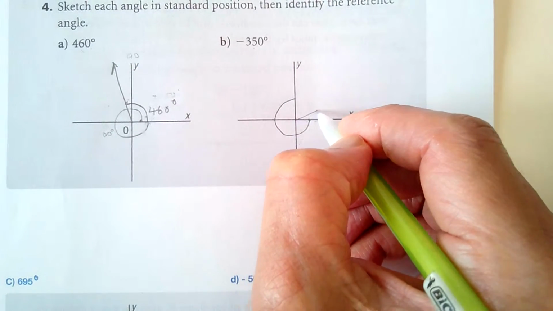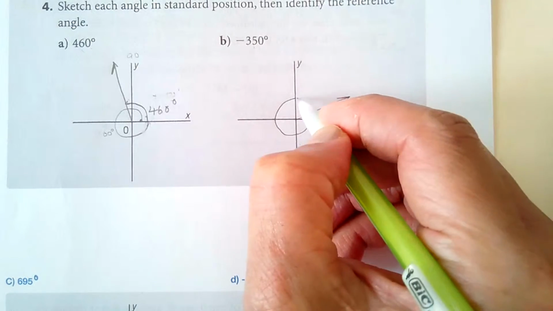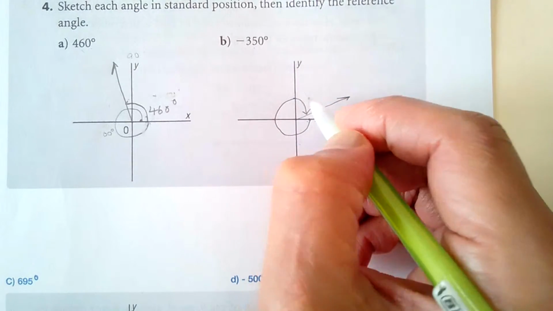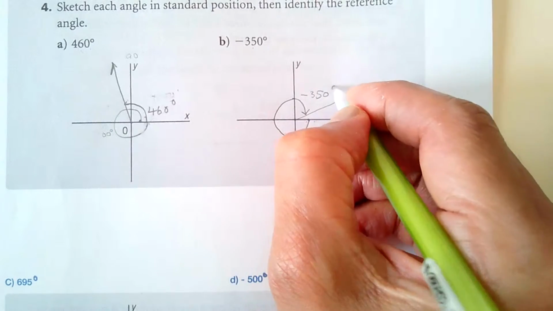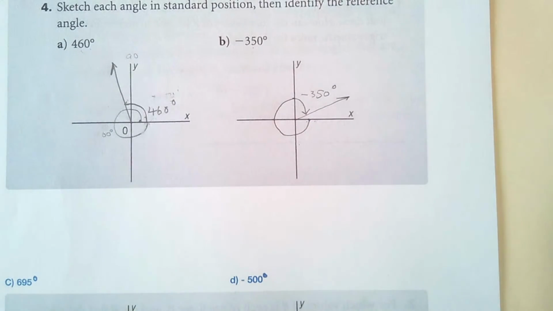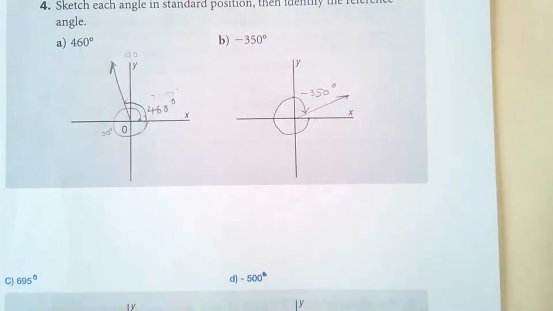So the terminal arm would be here. So negative 350 degrees. Just remember, when you're doing standard position, you start from your x-axis.